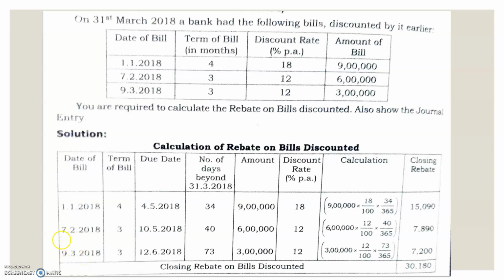And here by now you will be knowing how to calculate the due date. March 9th. March 9th means March, so April, May, June, 3 months. June 9th, but 9, 10 and 11 will be days of grace, and on 12th you will find out the due date. And how will you find out the number of days beyond 31/3/2018?